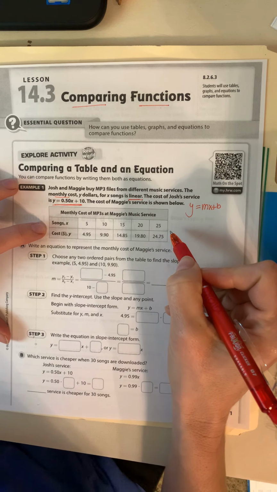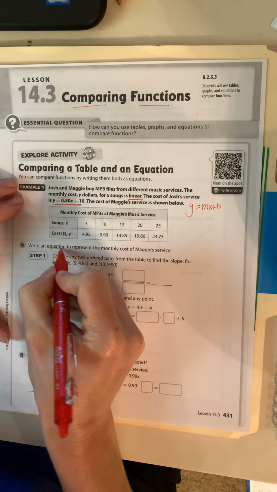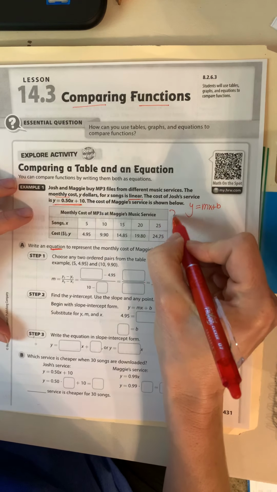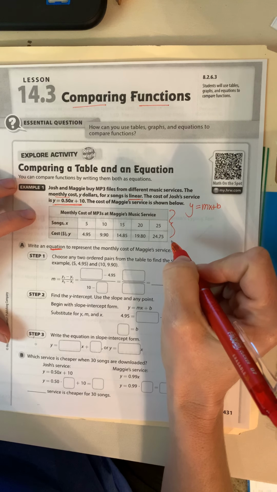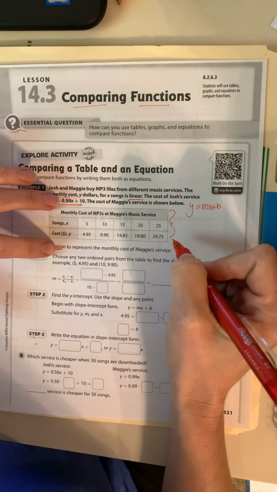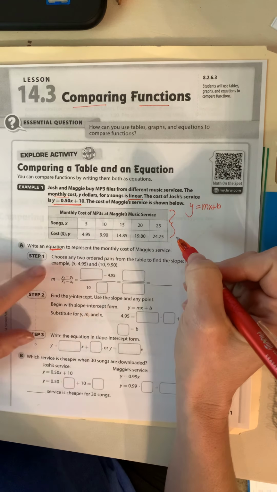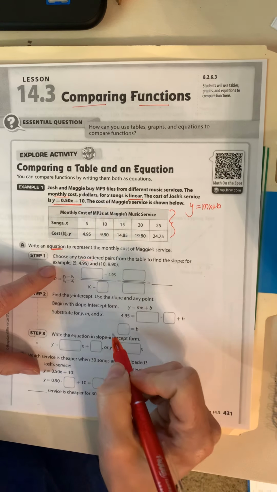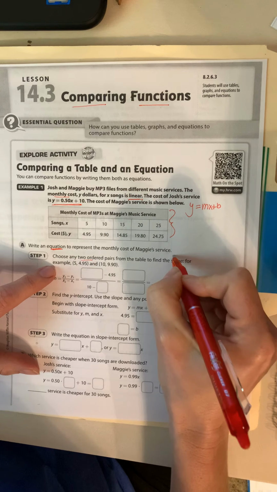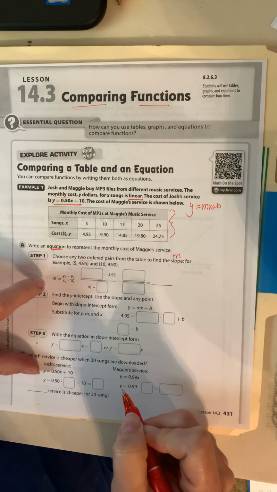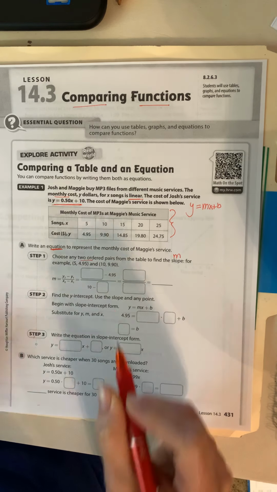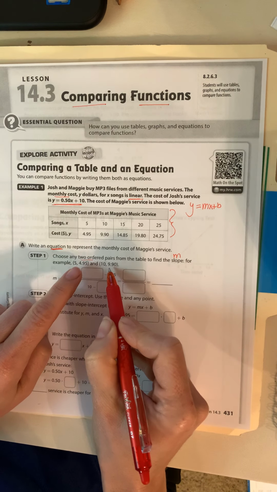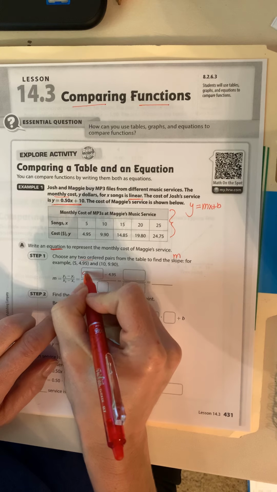So really what we need to do is be able to write an equation that represents Maggie's service, because then we can compare these two equations with each other. We know how to do this. This is review from last week. We're going to choose any two ordered pairs from the table to calculate their slope, m, okay? And in this case, they want us to go ahead and use these points, which is not a big deal. We'll go ahead and plug those in.